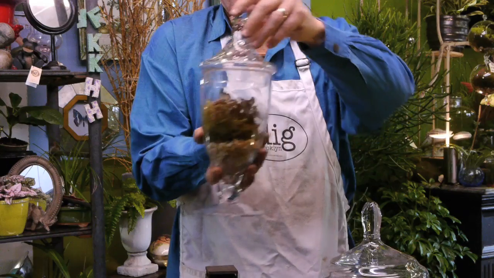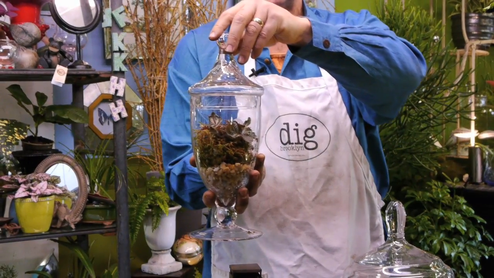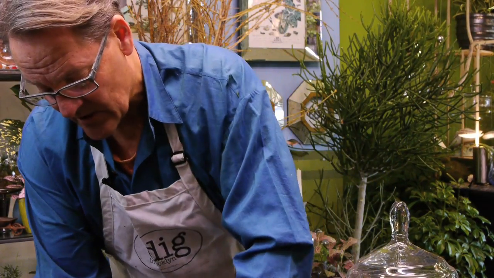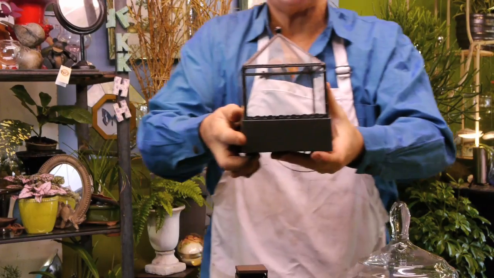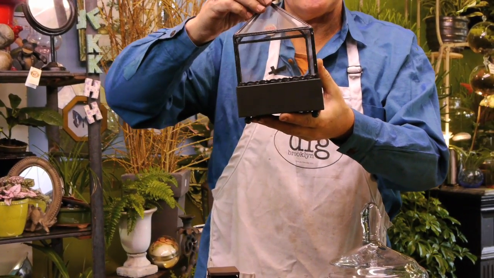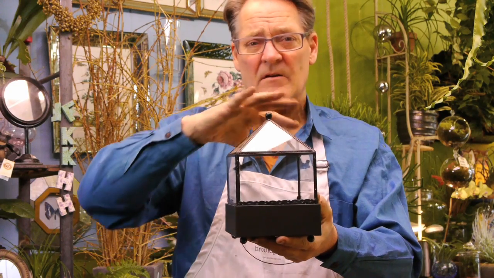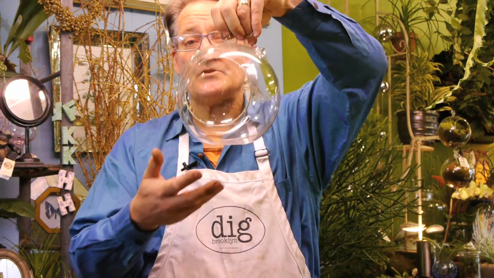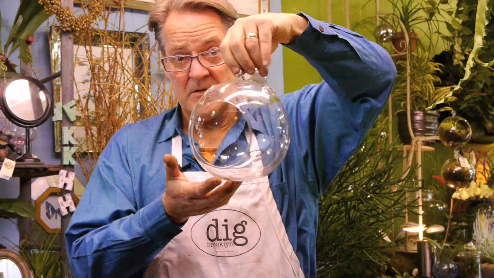It could be an apothecary jar or a candy jar like this can become a terrarium very easily. You can do Edwardian cases. This is how this all started, with building these Edwardian cases that protected ferns in the industrial age. And so many are available of different houses and different structures. We have the globe, which is one way you can build. We'll show you examples of already built ones as well.